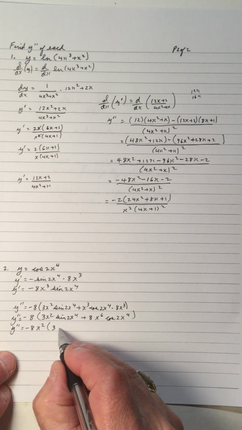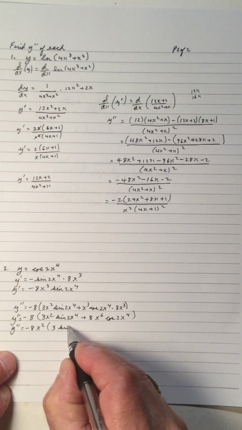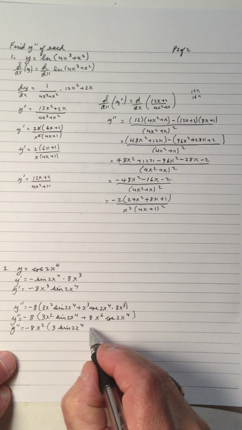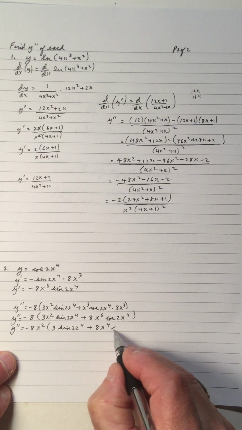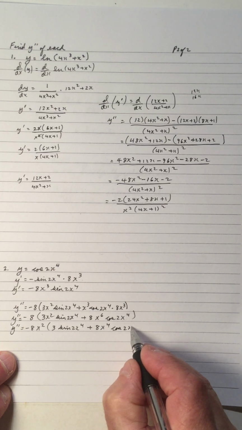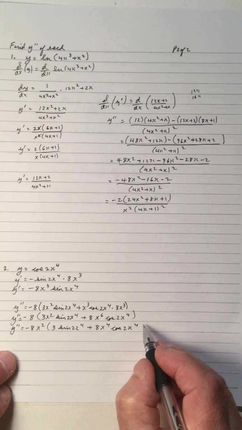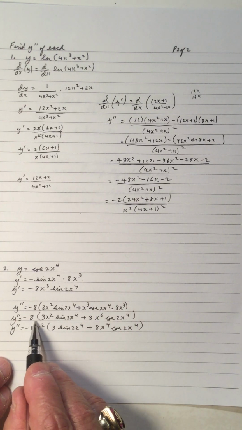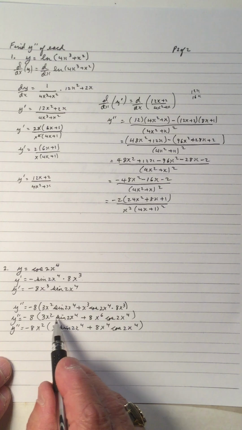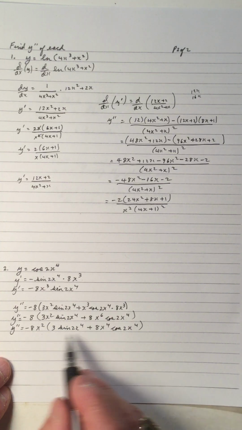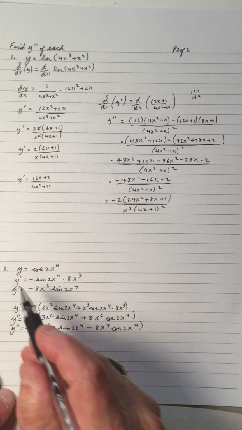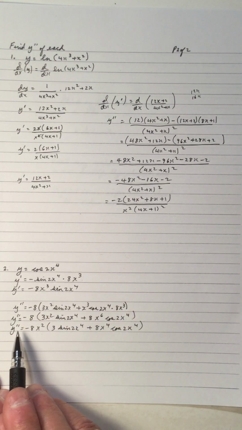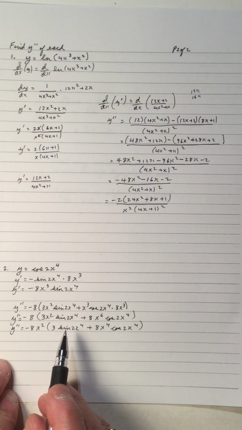We get a 3 sine 2x to the fourth plus 8x to the fourth cos 2x to the fourth. Again, I could have multiplied both of these by -8 and had the sum of two expressions, but it's the same idea, just expressed differently. So that's the second derivative.